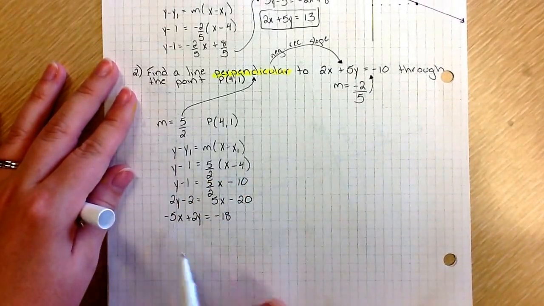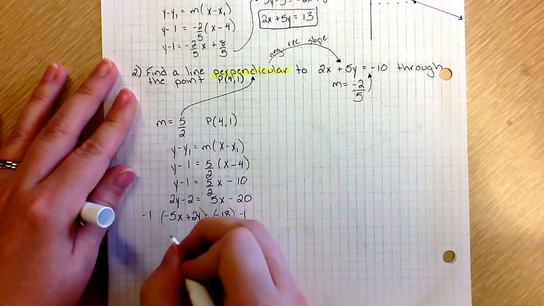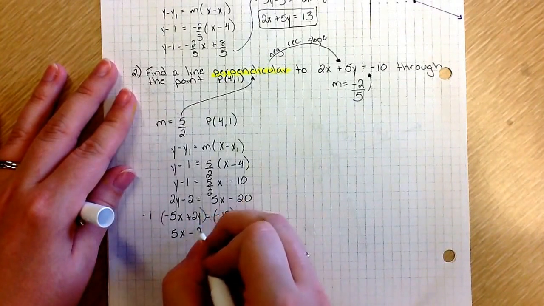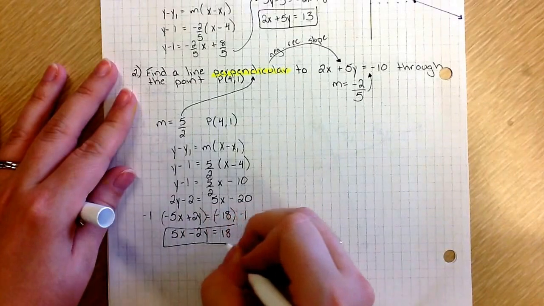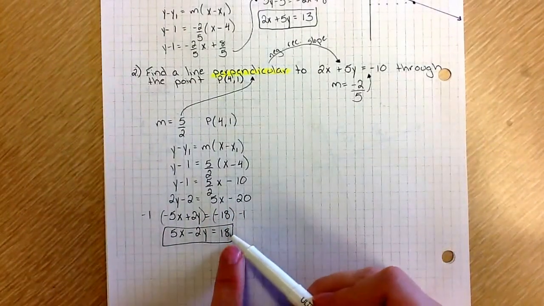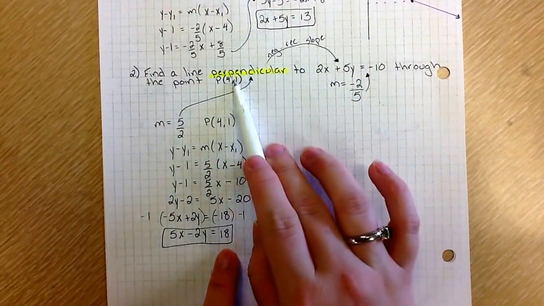But my leading coefficient here is negative, so I'm going to multiply both sides by -1. So we'd have 5x minus 2y equals 18. So now this is the equation of the line that's perpendicular to this one that goes through this point (4, 1).